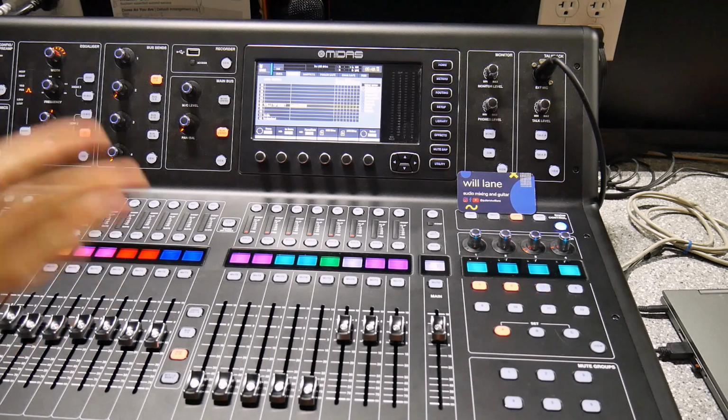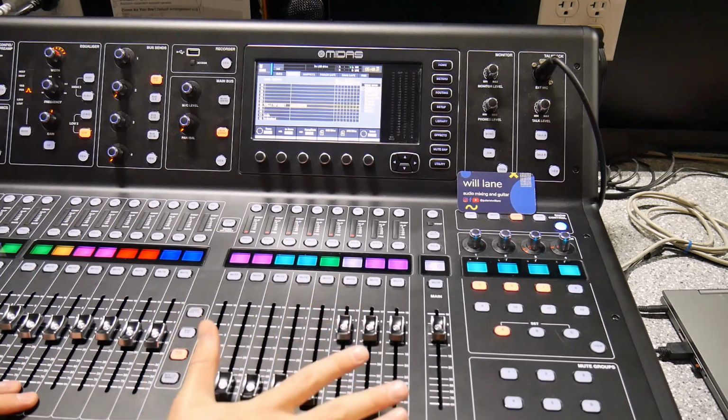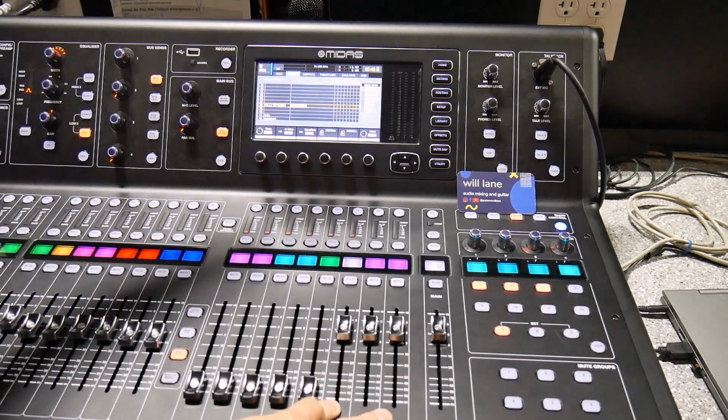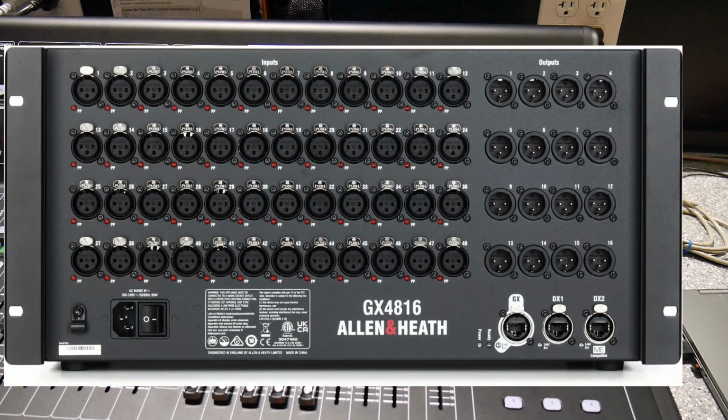say, well, that has so many more buses. But if you consider, this console only can process 16 physical XLR outputs at a time. So here or at the back, 16 total. The Avantis is often paired with the GX4816, and that only has 16 physical XLR sockets for outputs.